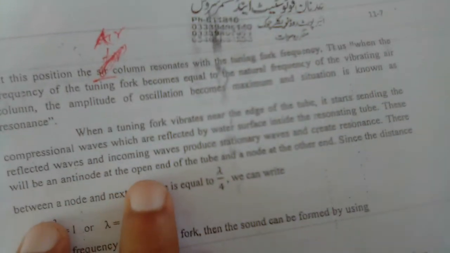The tuning fork vibrates near the edge of the tube. It starts sending compressional waves, which are reflected by the water surface inside the resonance tube. These reflected and incoming waves produce stationary waves and create a resonance. There will be an antinode at the open end of the tube and a node at the other end. The distance between the node and the next antinode is equal to lambda by 4.